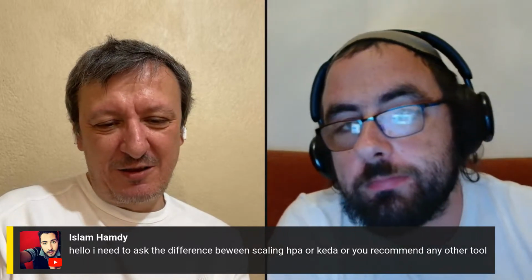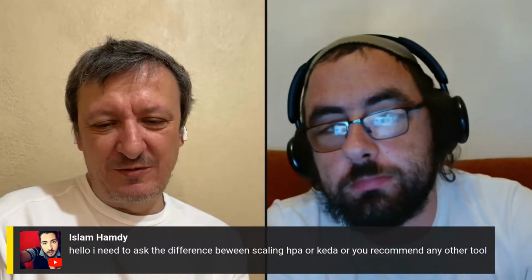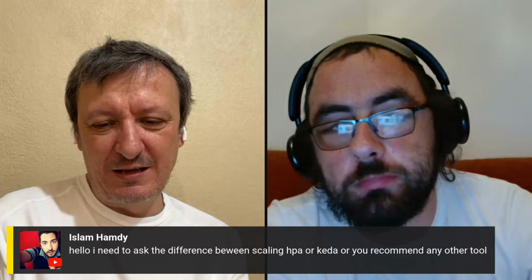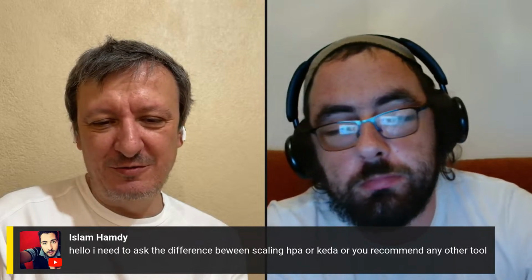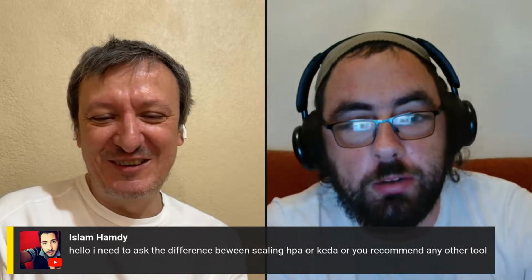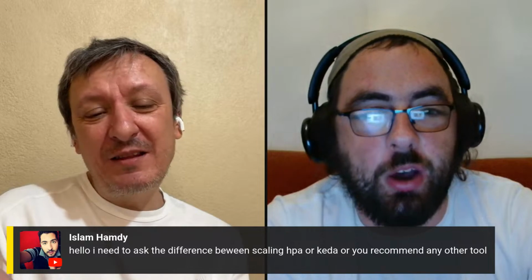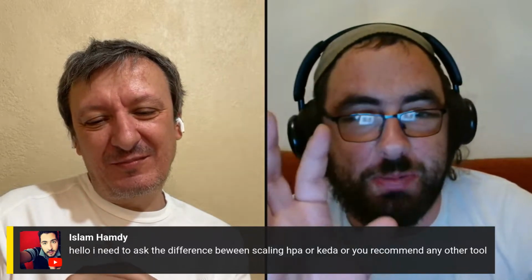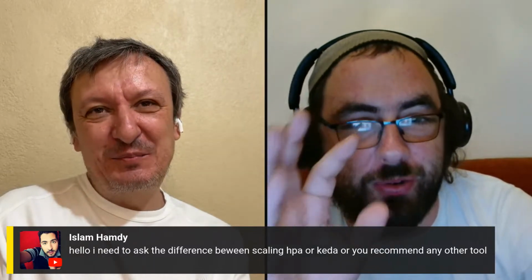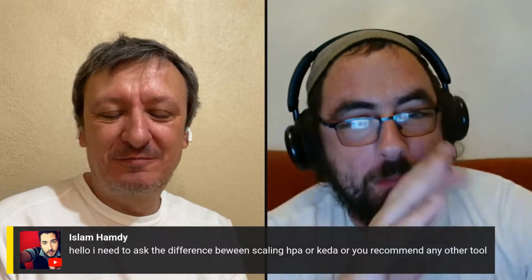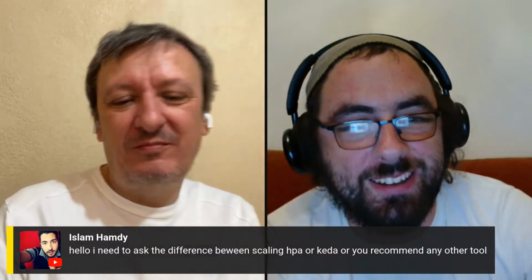Okay, from Islam. Hello, I need to ask the difference between scaling with HPA or KEDA, or do you recommend any other tool? KEDA. By the way, it's not KEDA or HPA because KEDA uses HPA under the hood. It's just a much smarter wrapper around HPA with many more capabilities.